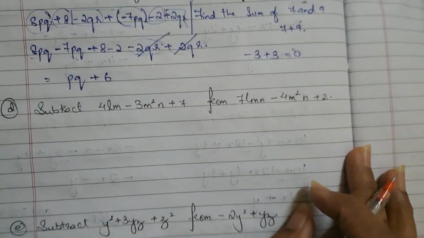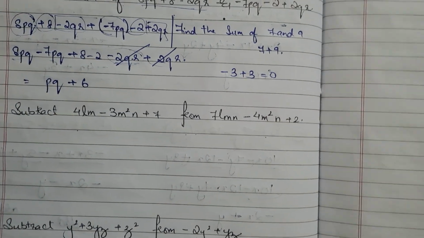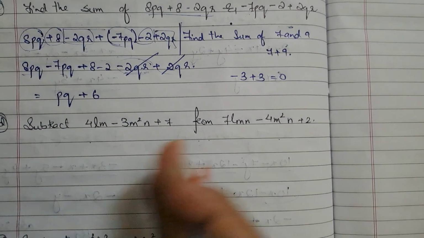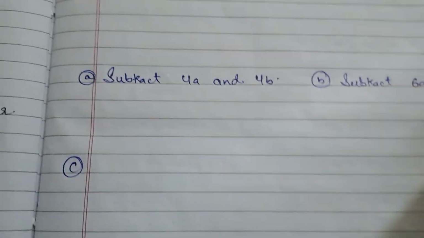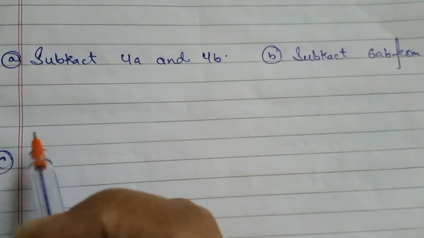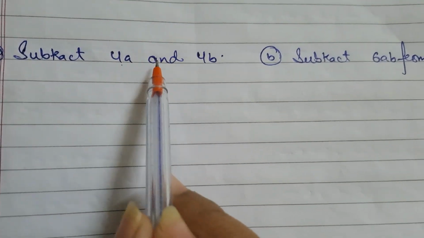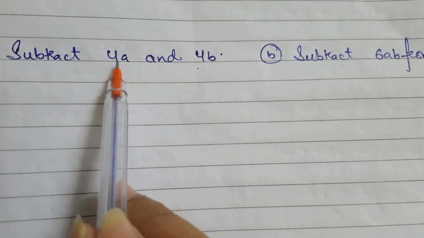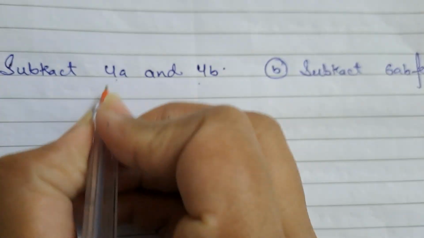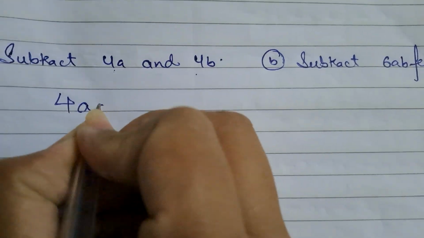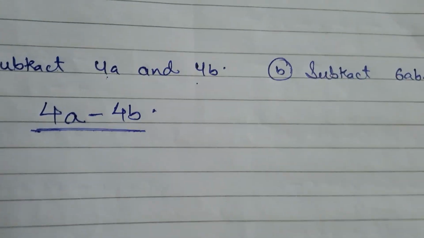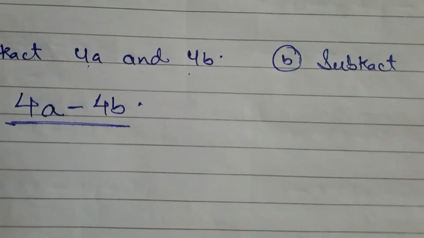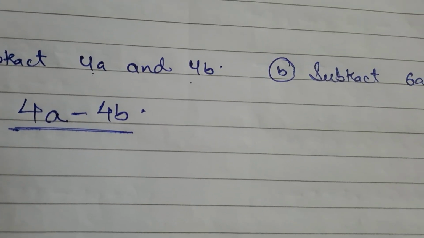Okay, now moving ahead, we are going to start learning the subtraction. Before I start teaching subtraction this way, let me just take up a few simple questions and let's do it. Look here, when we are doing the subtraction, it says subtract 4a and 4b. So can you subtract 4a and 4b? Can it be possible? No, you can just write it like this, but you cannot simplify it.